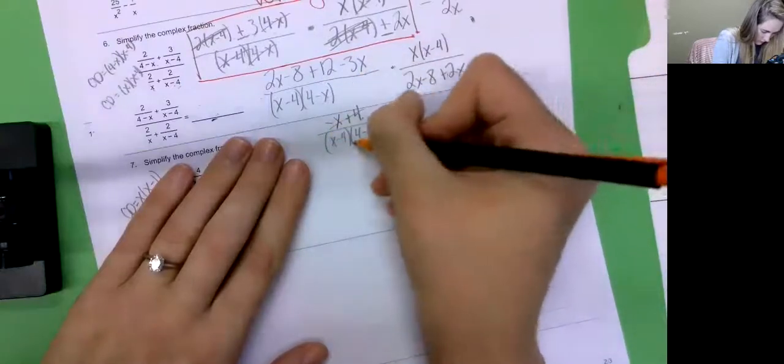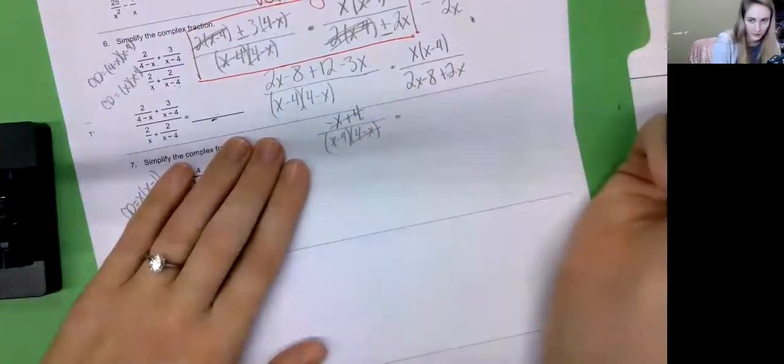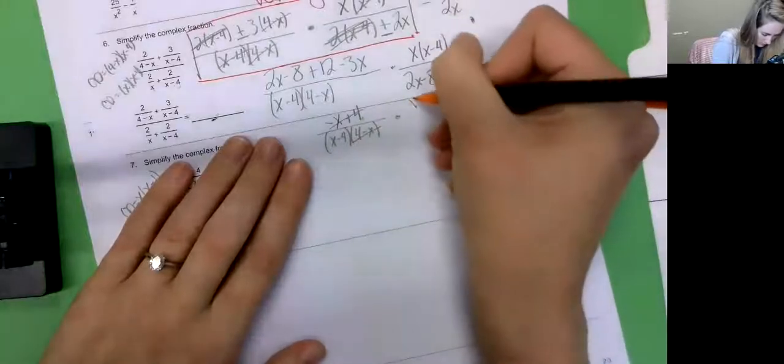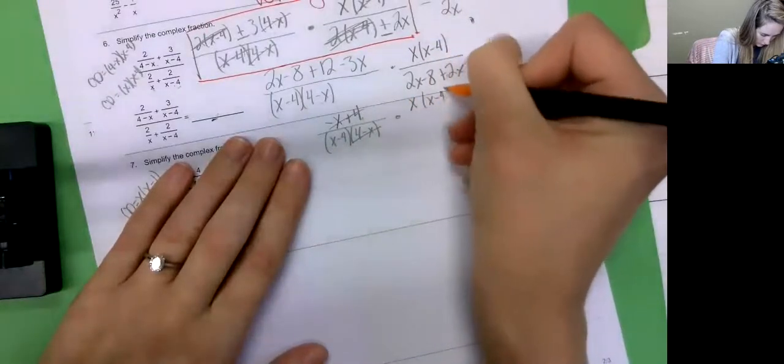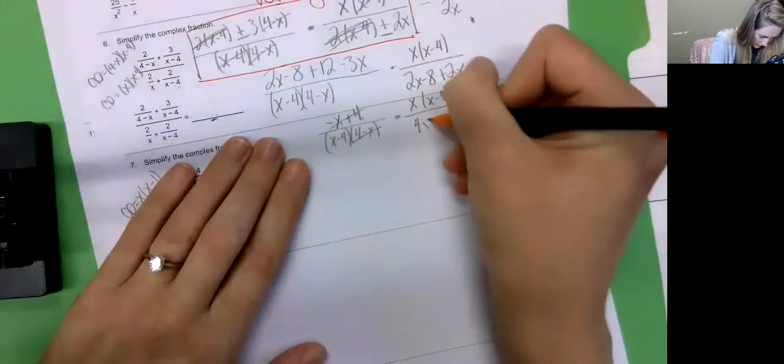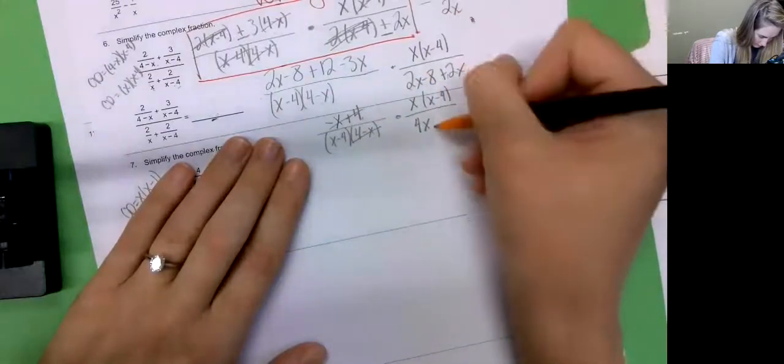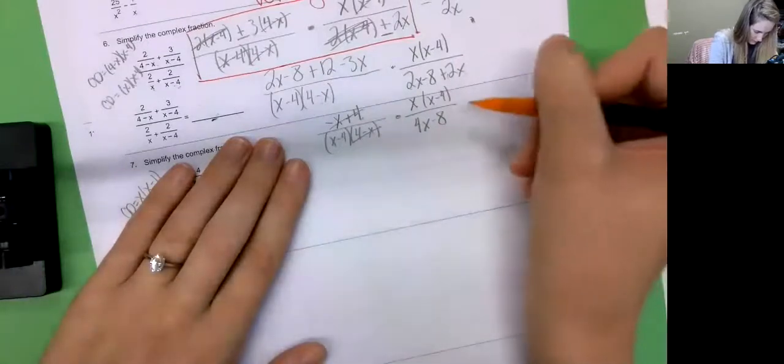So this is going to cancel with this though, because anything divided by itself is 1. So then I have x times x subtract 4 here, and 2x would be 4x subtract 8. So this will cancel with this.